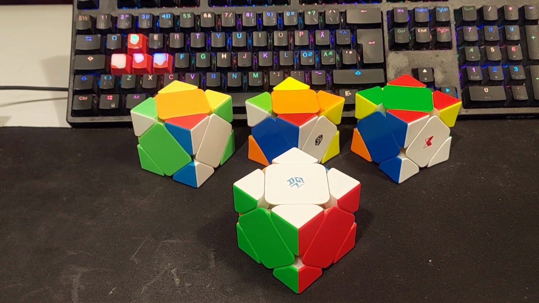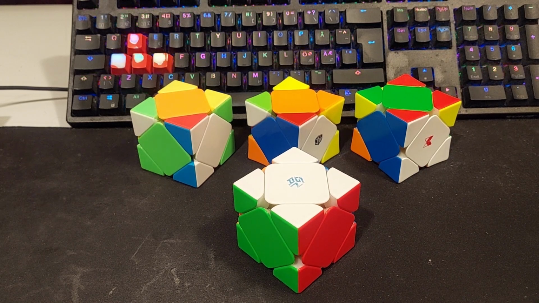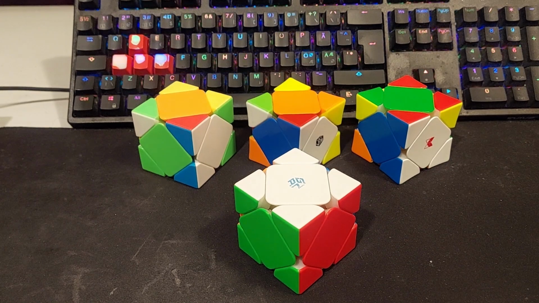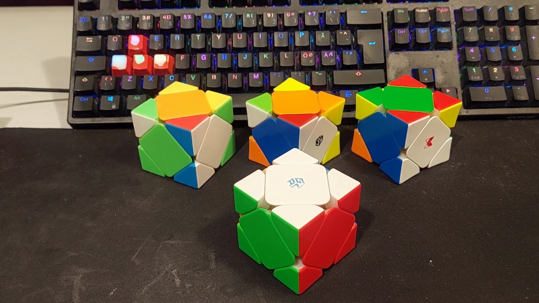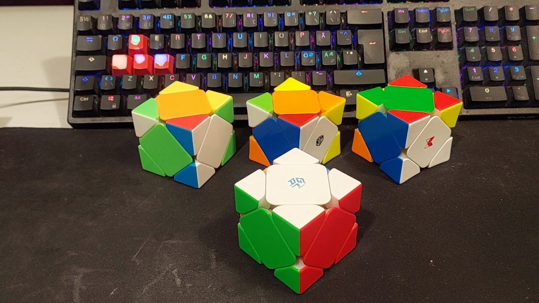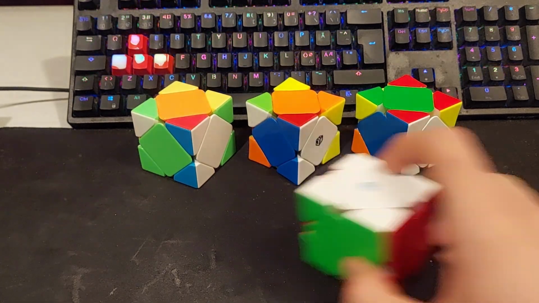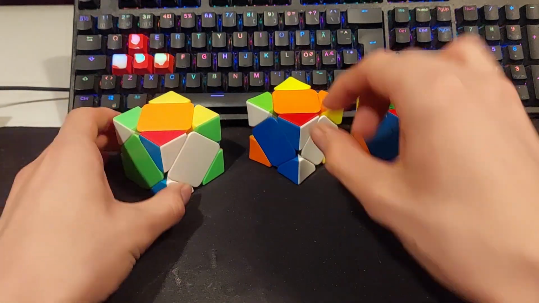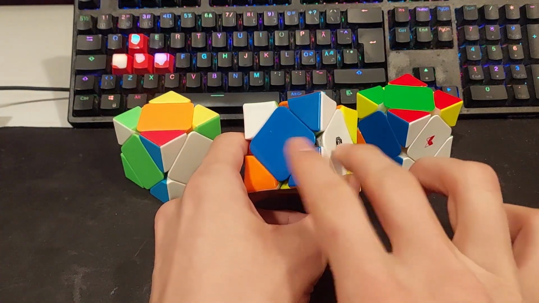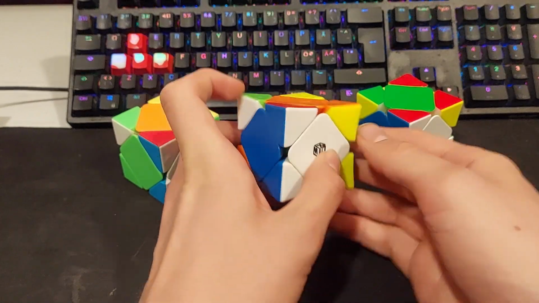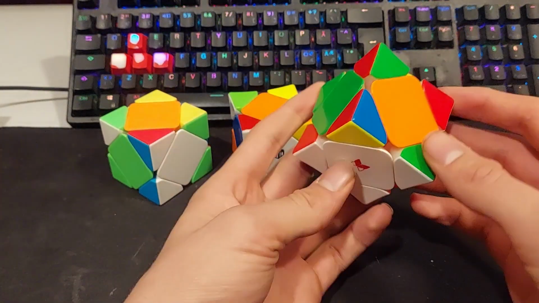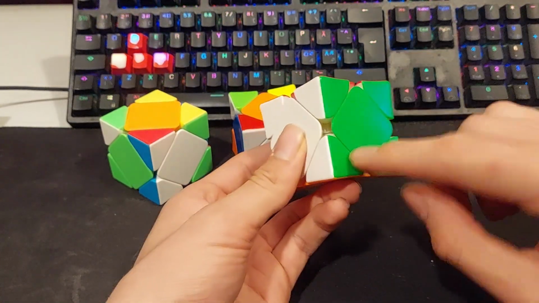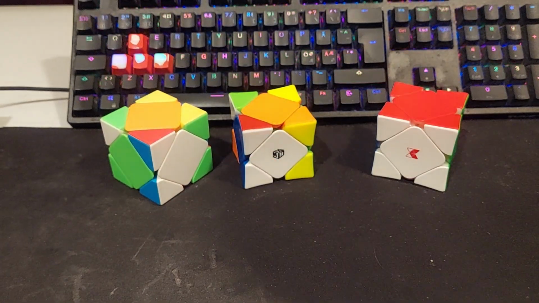There will be timestamps in the description so you can jump around if you want, or if you're coming back to view certain sections. So the method is a two-gen reduction method, meaning that if you look at this, you can have a scramble like this, and then what you want to do is solve this block like this, but you also want to do it in a way such that you only need to turn these two layers in order to solve it.